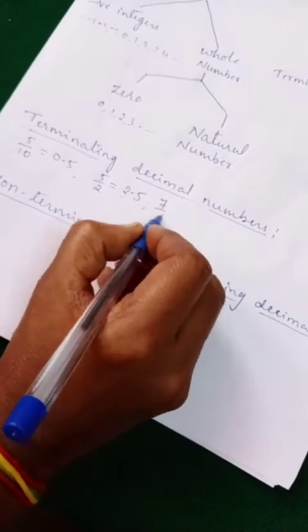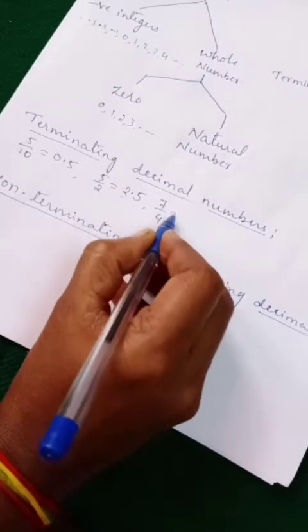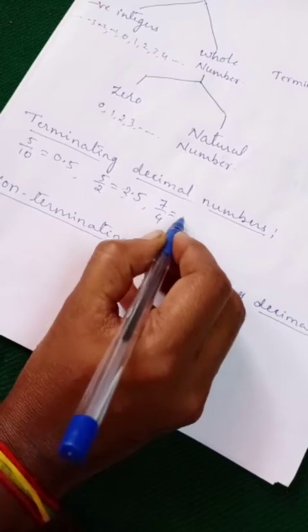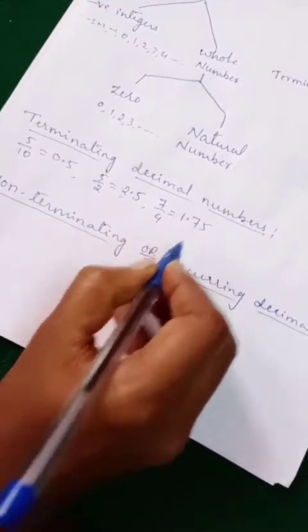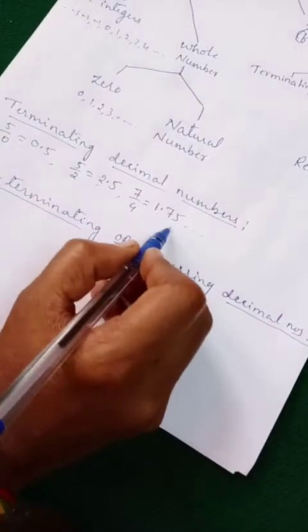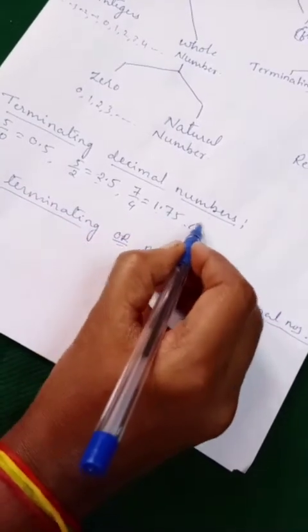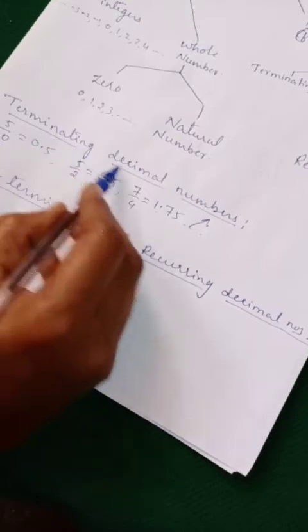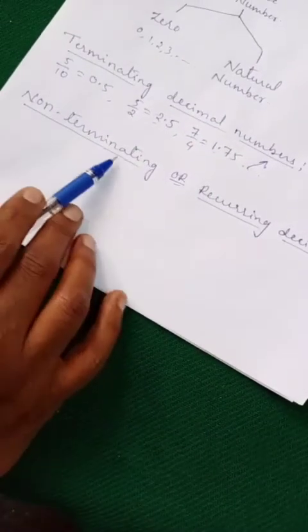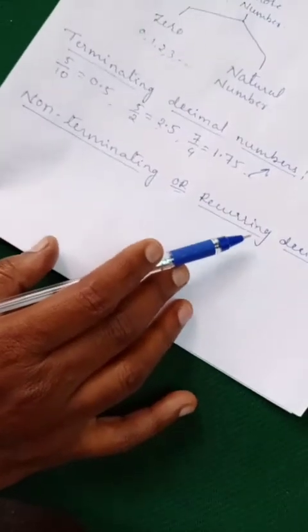Then 7 by 4 is a rational number; written as a decimal, I get 1.75, and so on. You can write any rational number in decimal form. These are called terminating decimal numbers.